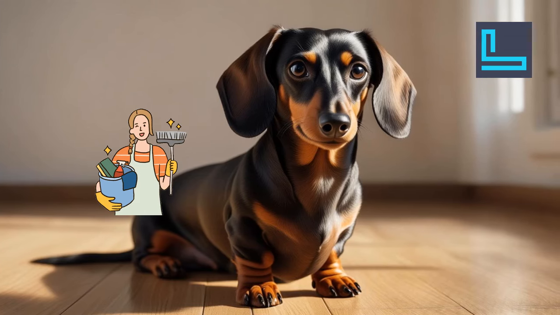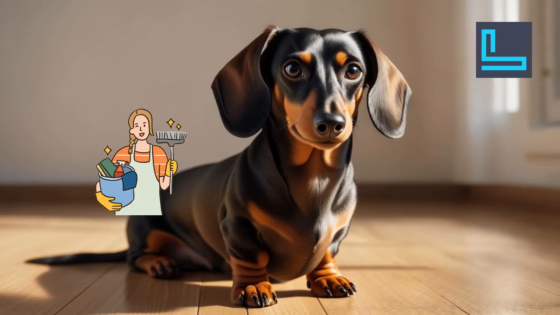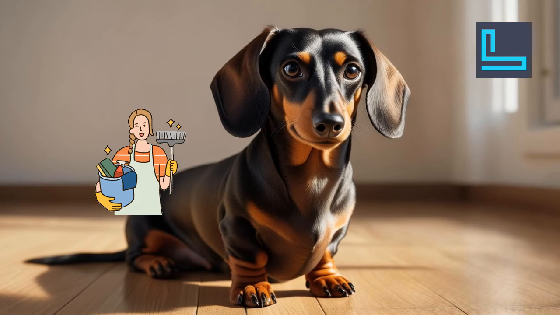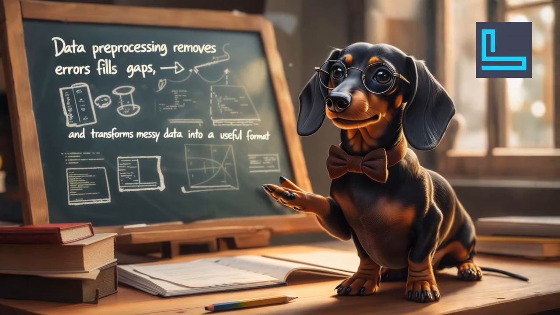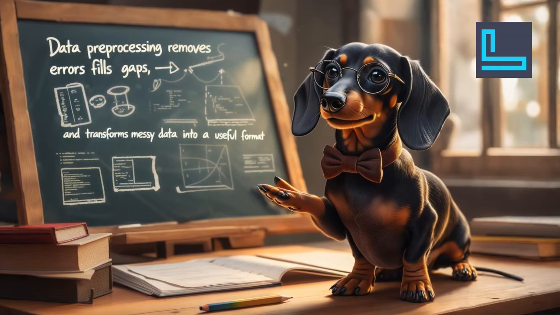before training, we need a clean data set. It's like prepping my play area. If my toys are everywhere, I'll trip. Data pre-processing removes errors, fills gaps, and transforms messy data into a useful format.